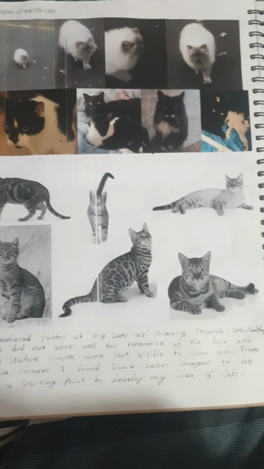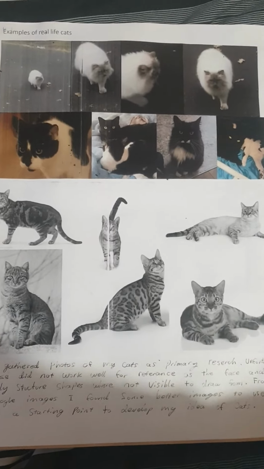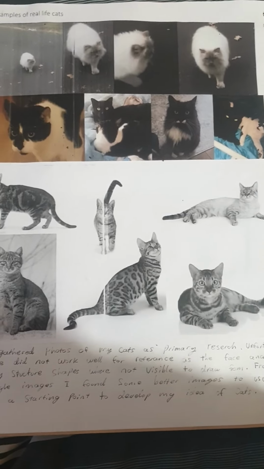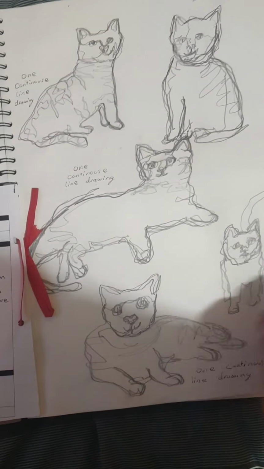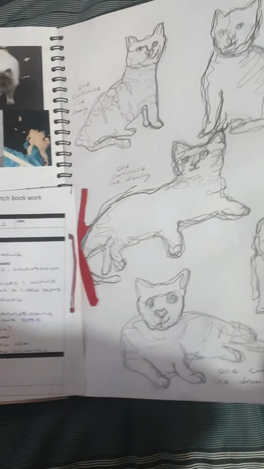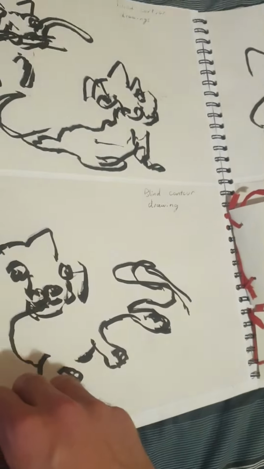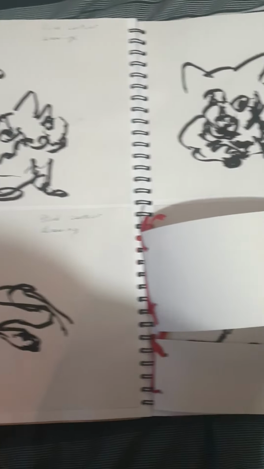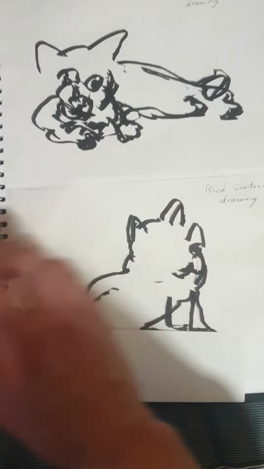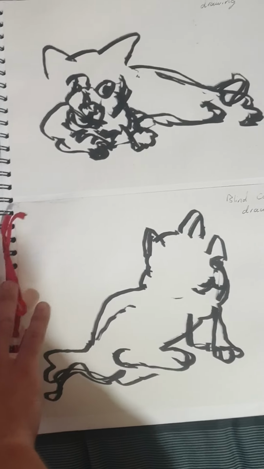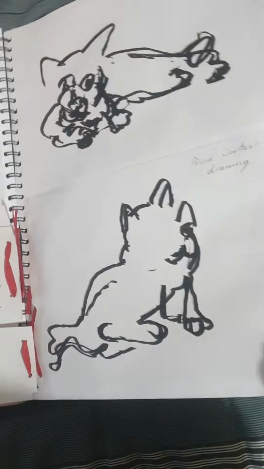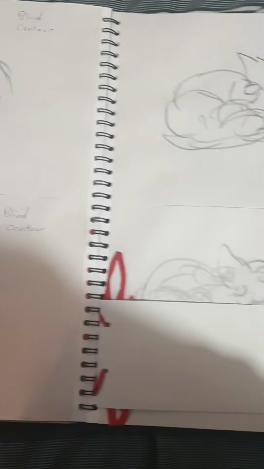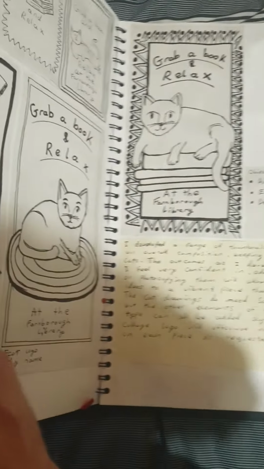Photos of real life cats, which weren't really too useful for drawing from, but they're good to include, and images of cats found online that I would develop some sketches from to begin creating the characters themselves. A lot of experimental cat drawings that I could develop further. These are really fun, and I really enjoy these little experimental techniques. I felt very free to doodle around with them. Different materials used, like pens, pencils. They end up being quite expressive.